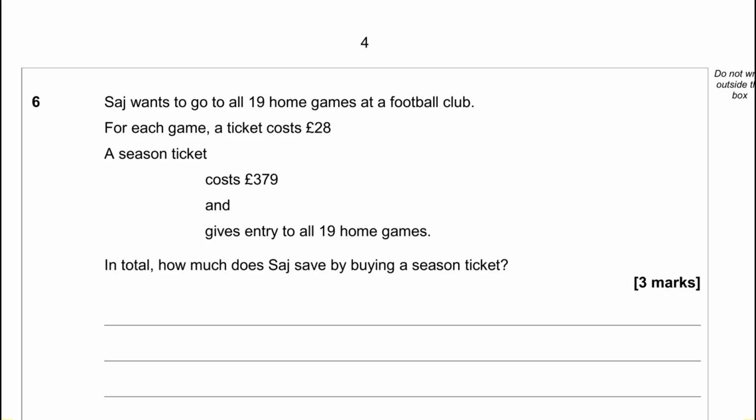Question 6 now. Such wants to go to all 19 home games at a football club. For each game, a ticket costs £28. A season ticket costs £379 and gives entry to all 19 home games. In total, how much does Such save by buying a season ticket?